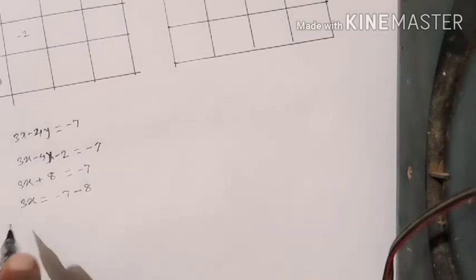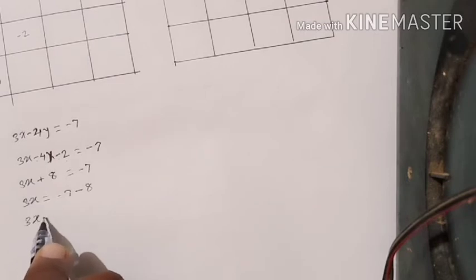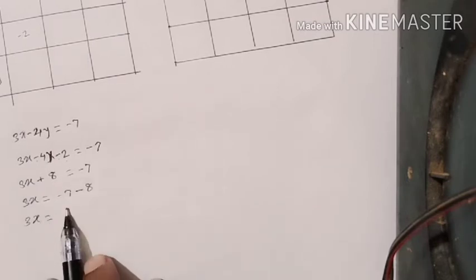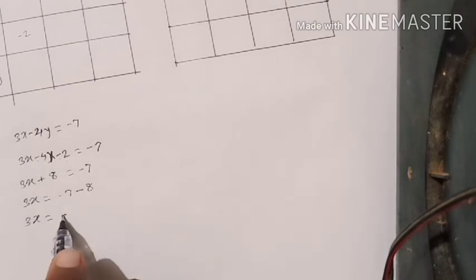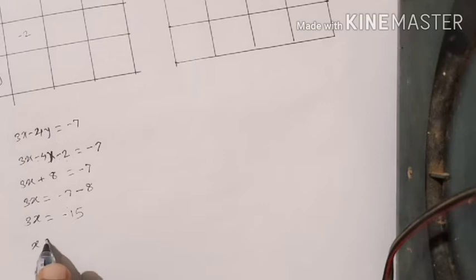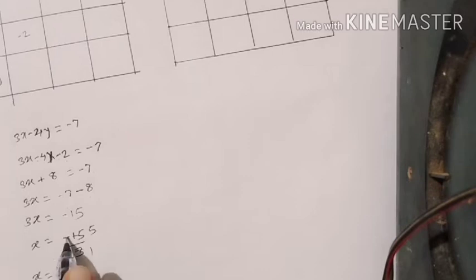Now 3x is equal to -7 minus 8 is equal to -15, and x is equal to -15 divided by 3. 3 ones are 3, 3 fives are 15. Therefore x is equal to 5, and this minus sign comes here, -5.